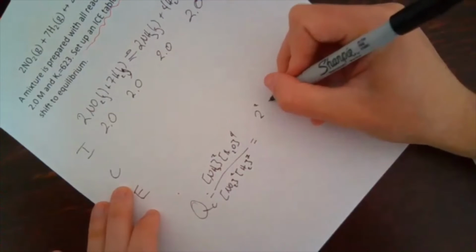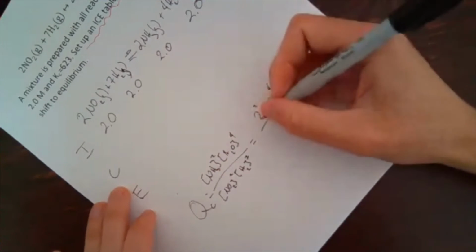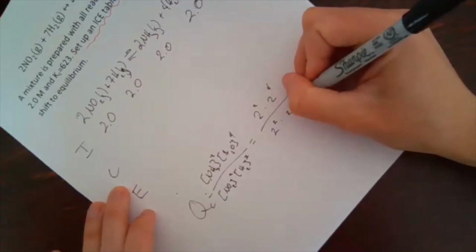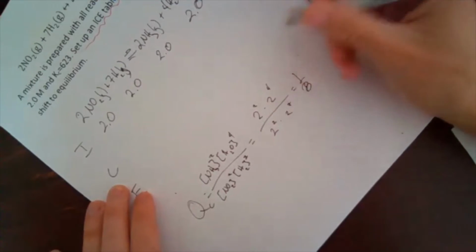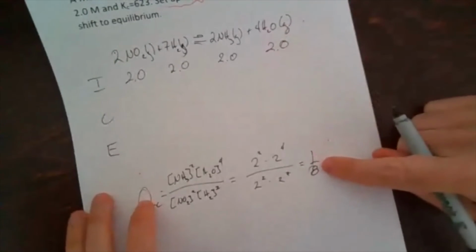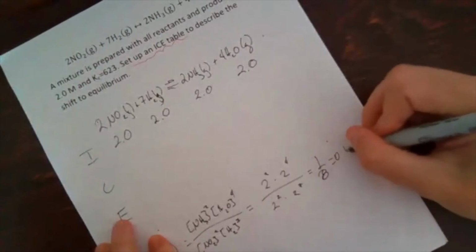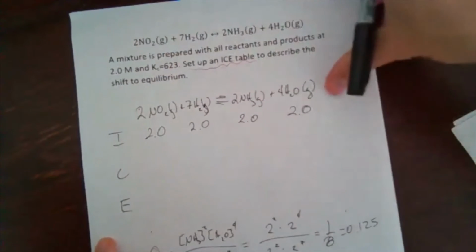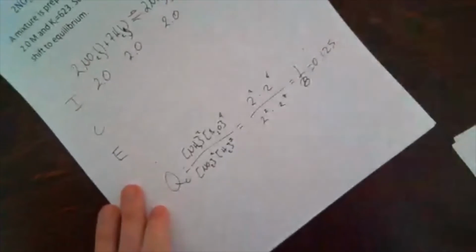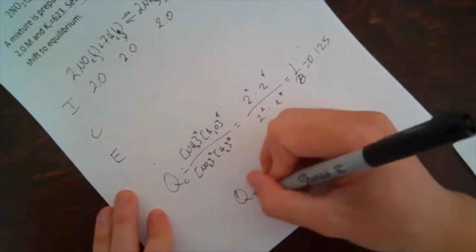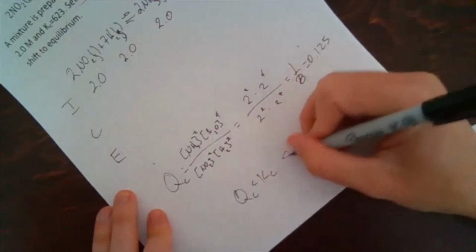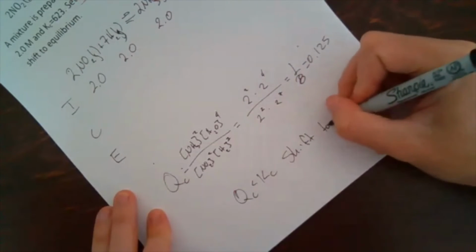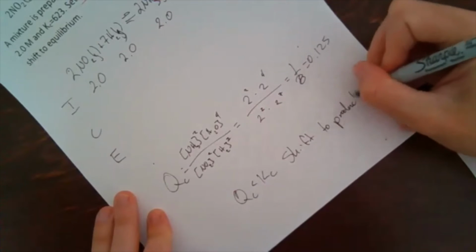Plug in our 2's. We get 1/8, so Qc is 0.125. Kc is 623. Qc is less than that, so because Qc is less than Kc, that's going to be a shift to products.